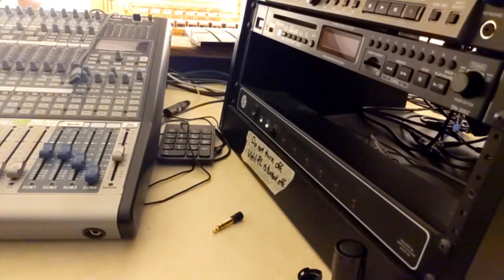This video will be going over how to set up the media and streaming for North Christian Church. So the first thing you want to do when you get here is turn on the TV downstairs and turn on the projectors in the sanctuary. Make sure that the TV downstairs is set to HDMI 1.